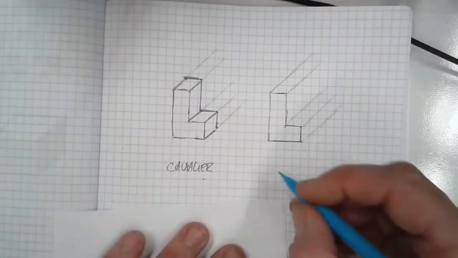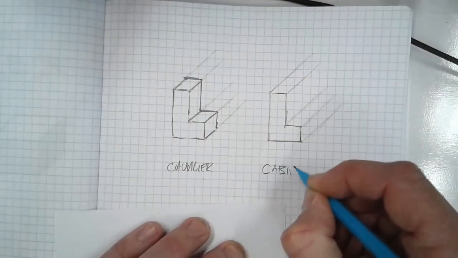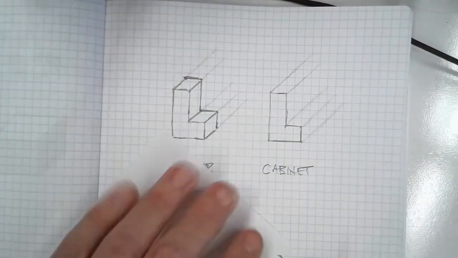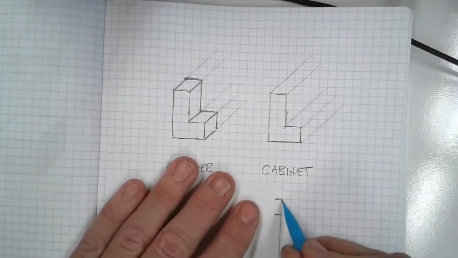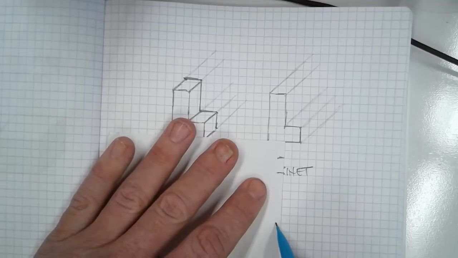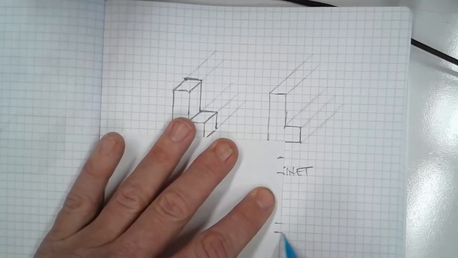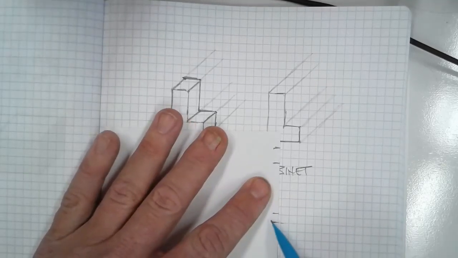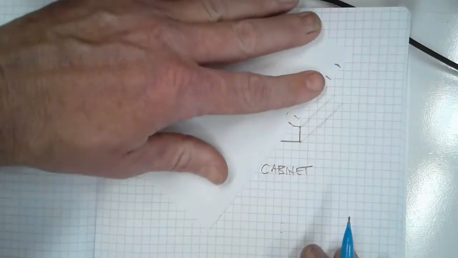Of course, for cabinet, we're going to go halfway back. So if this is 2 blocks, then let's mark off 1 block. We'll do it somewhere different. So right here, from here to here, is only half of that, 1 block, right here. So I'm going to do that little distance.